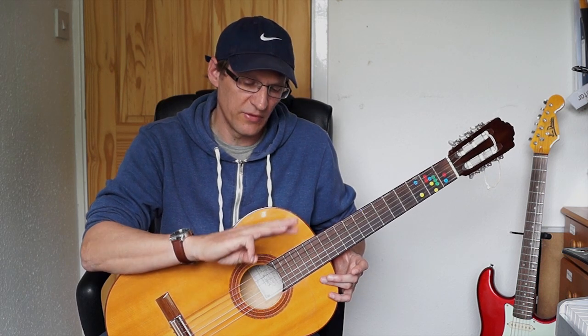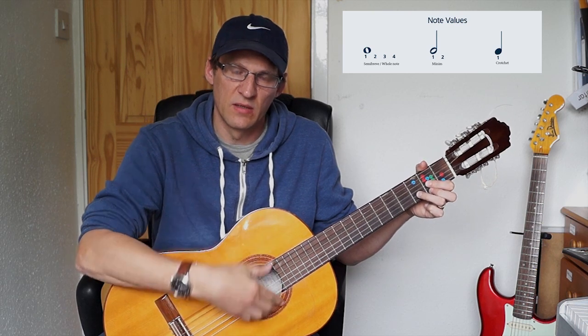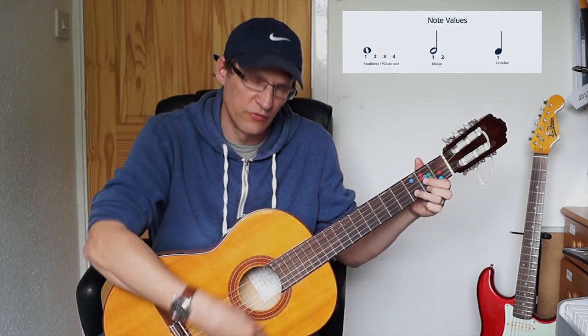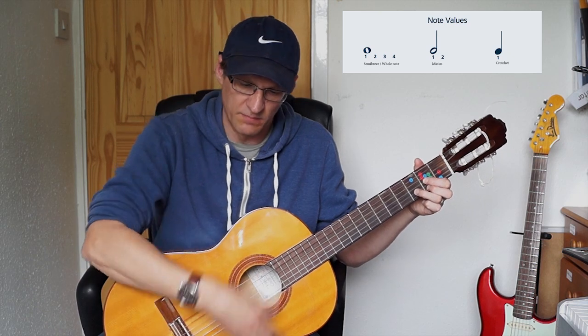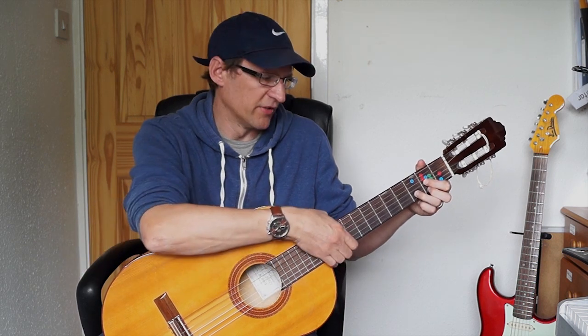Okay, so we looked at three basic note values there. Whole note, which lasts for 4 beats, or semibreve. We looked at a minim that lasts for 2, and a crotchet that lasts for 1 beat. Okay, and you can do that with chords as well. So 1, 2, 3, 4, and stop there. And a minim, 1, 2, we stop, and a crotchet, 1. Okay, so there's some basic examples of note values which we can look at a later date as well.